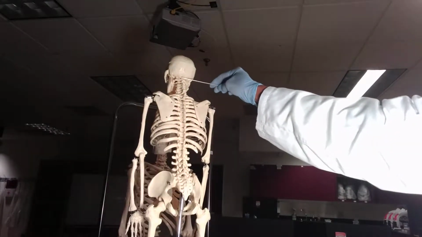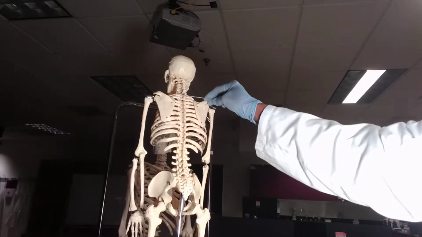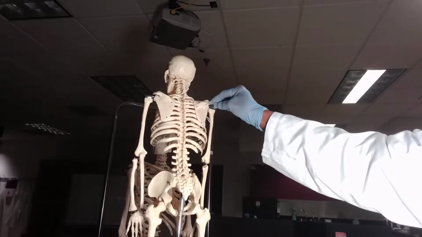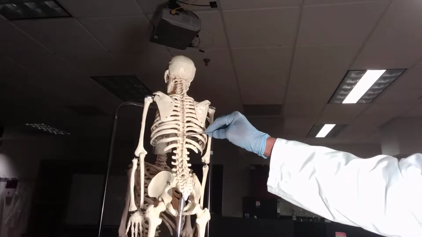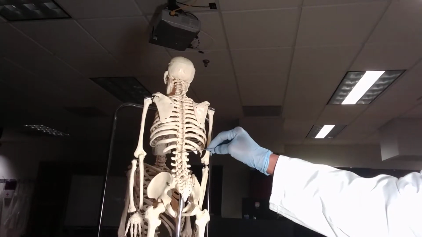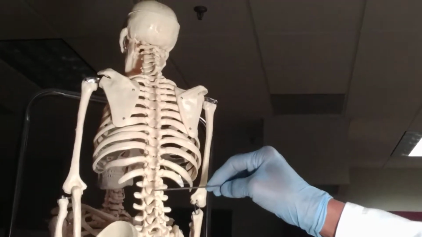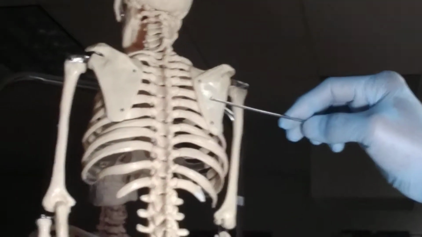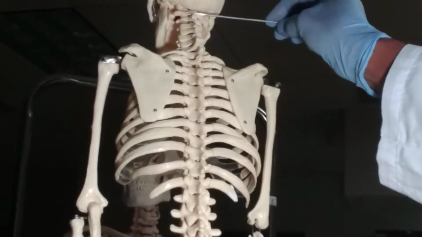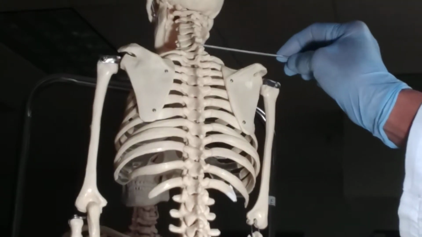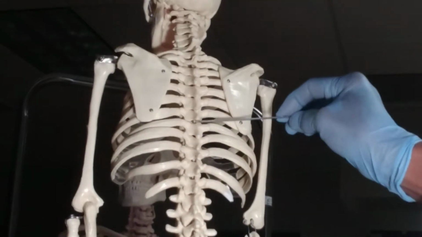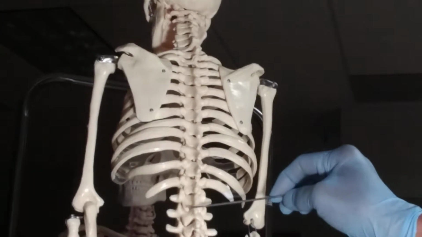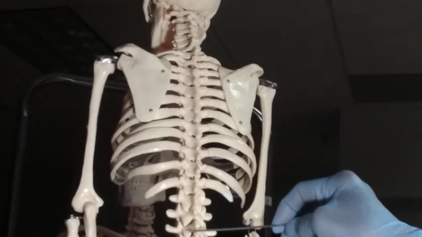These are the cervical vertebrae, the thoracic vertebrae, and the lumbar vertebrae. Here are the cervical vertebrae, 7 of them, the thoracic, which are 12 vertebrae, and the lumbar, which are 5.